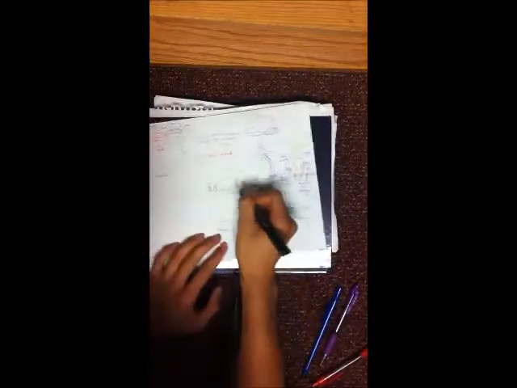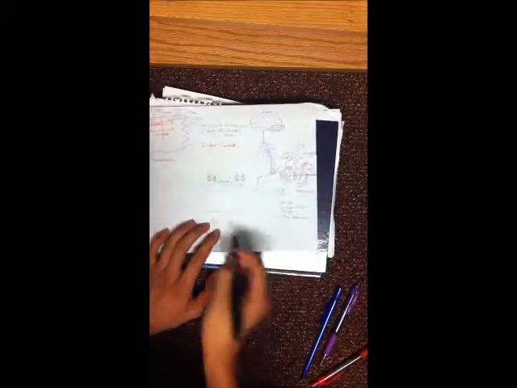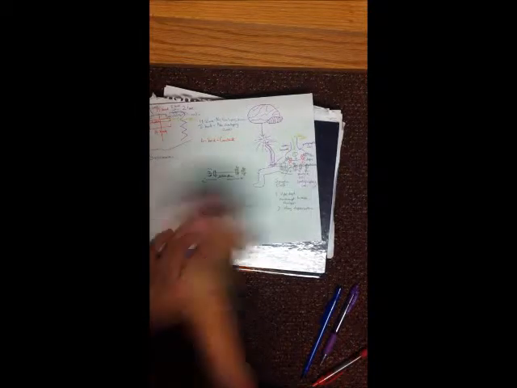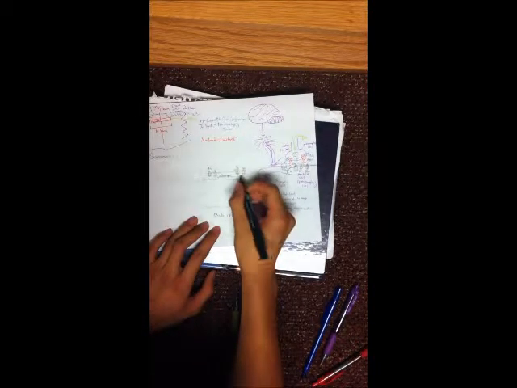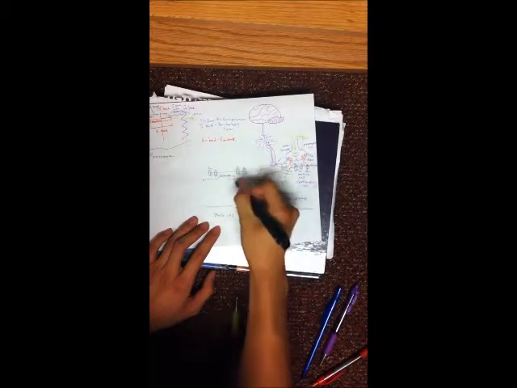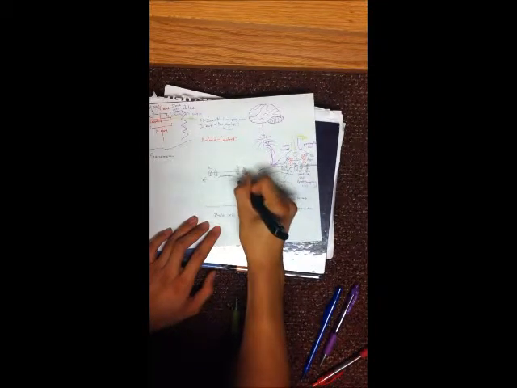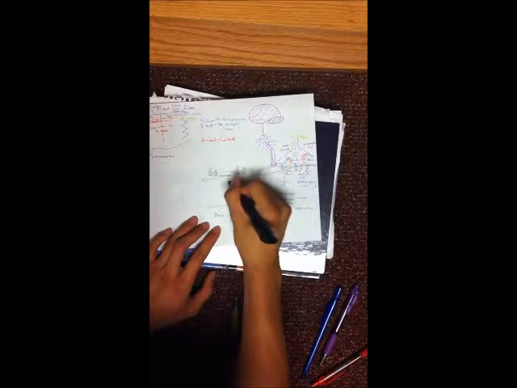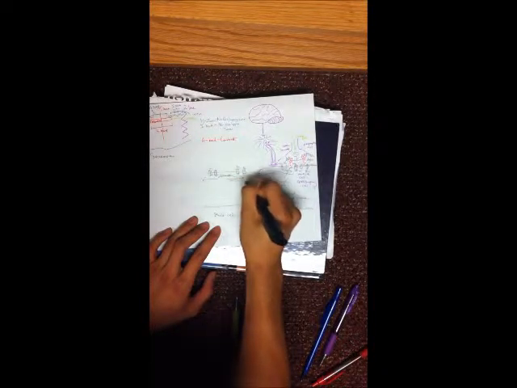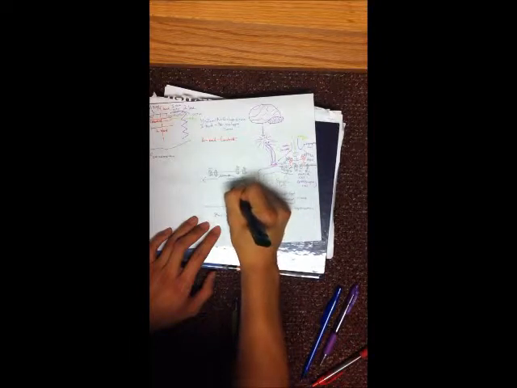Okay, so action potential. This is a muscle cell. In order to get the action potential all throughout the muscle cell so your muscle will contract, you have structures called T-tubules. So they go like this, and then they literally bring the action potential down to the center of the cell.